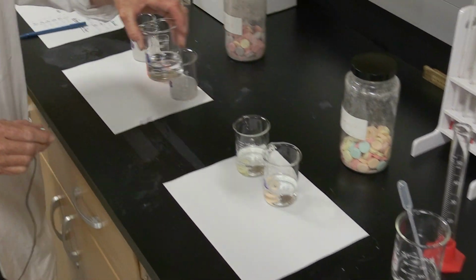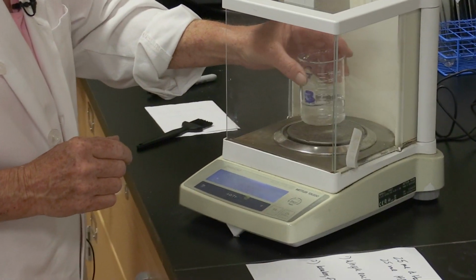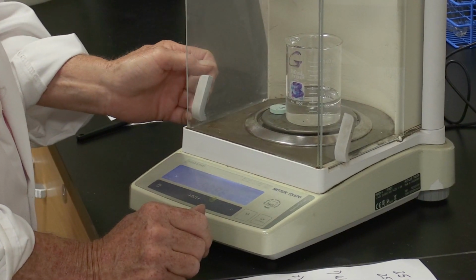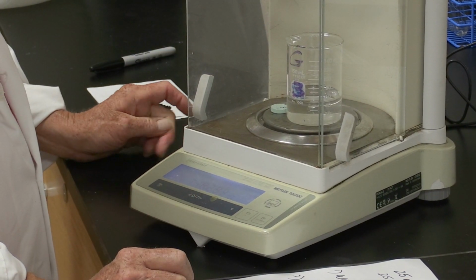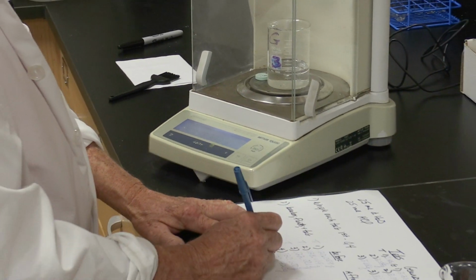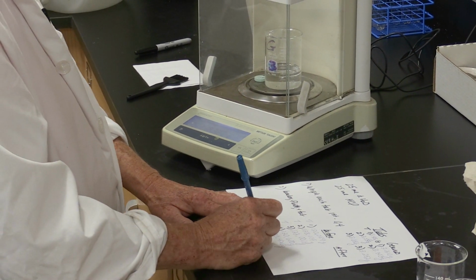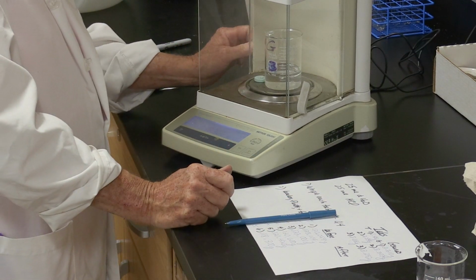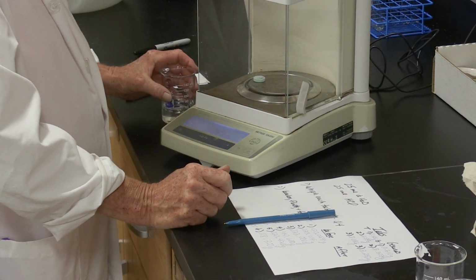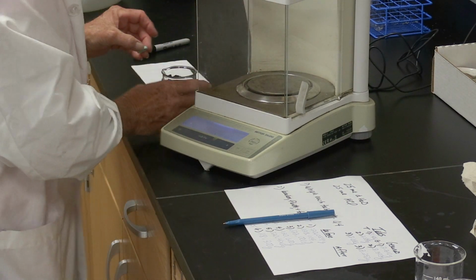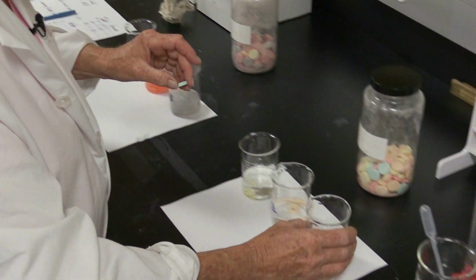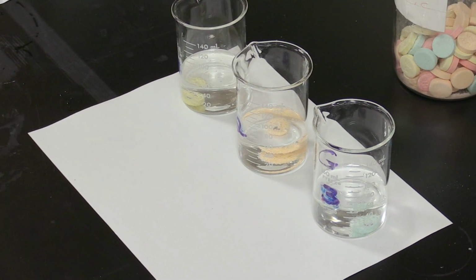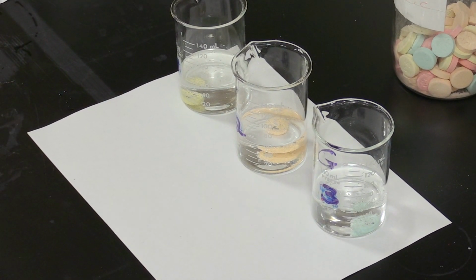And the last one of the generic, 118.300 grams. Okay, we'll drop the tablet in. And now we have to wait for all the CO2 gas to evolve.